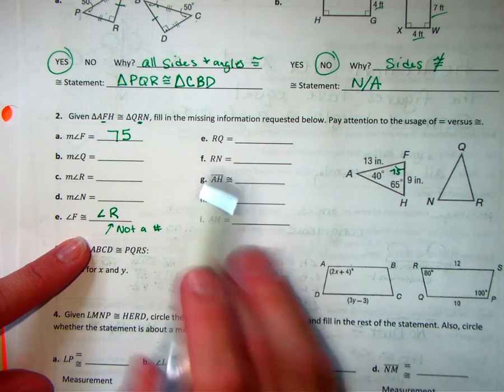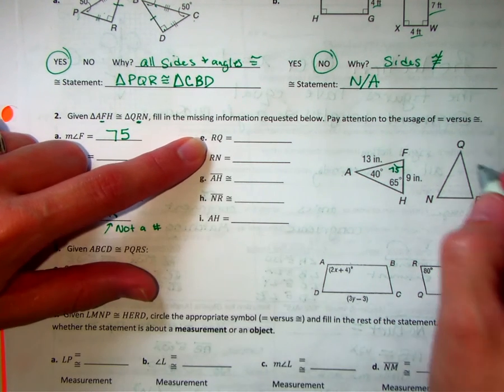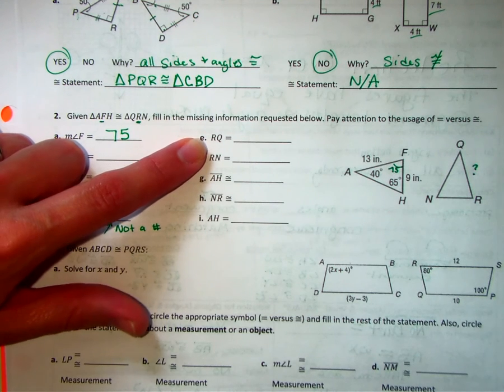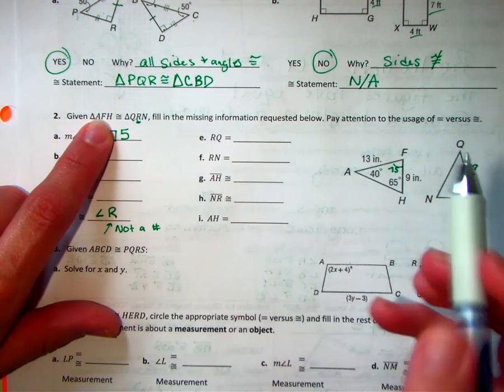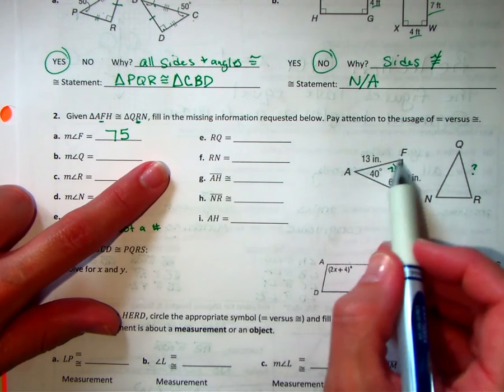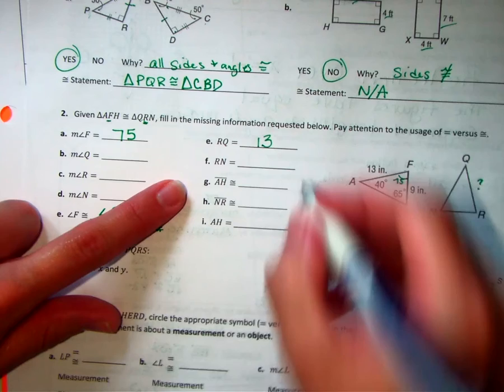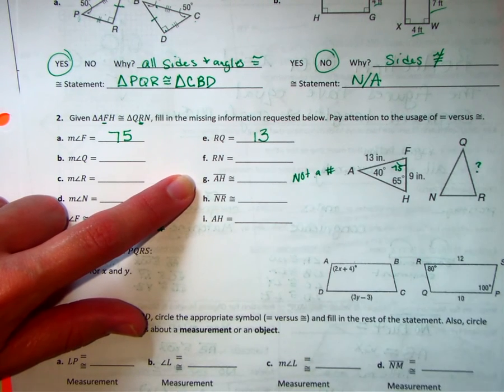Okay, let's do a side length. Here is a side length with no bar over the top. So I'm asking for RQ. What is that length? I want a number here. I want an actual number. Well, RQ, QR, goes with AF or FA, which is 13. So I'm going to put 13 here. That's actually a number. This one is not a number.